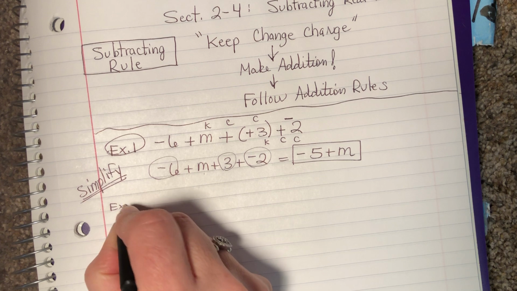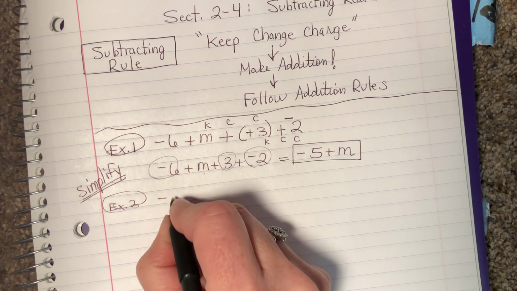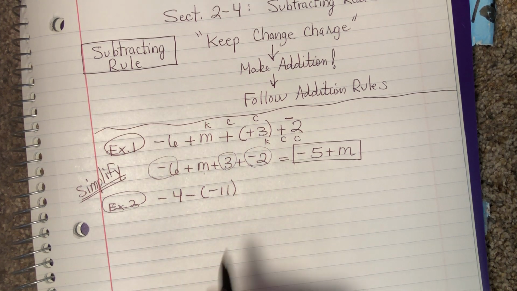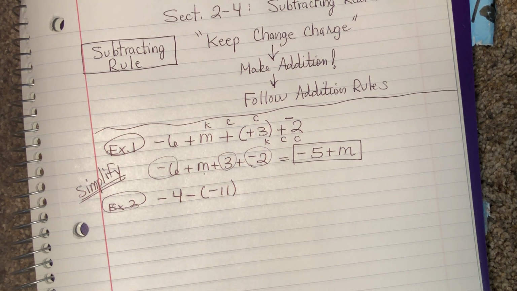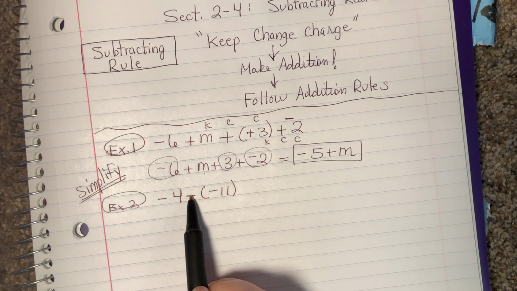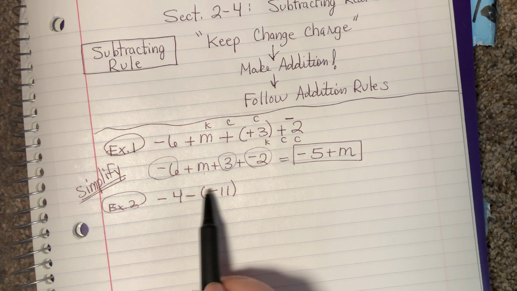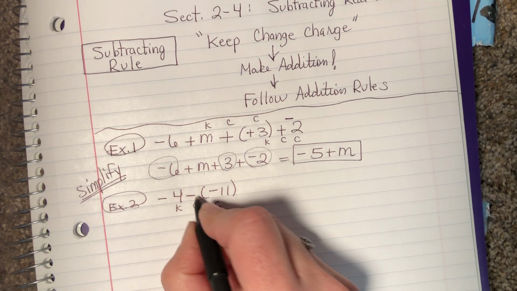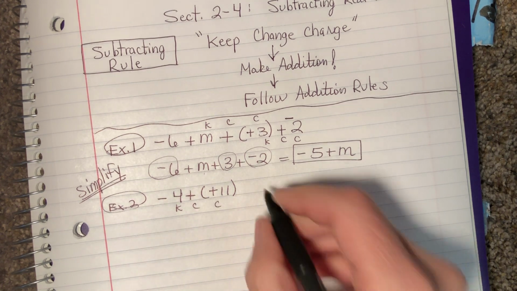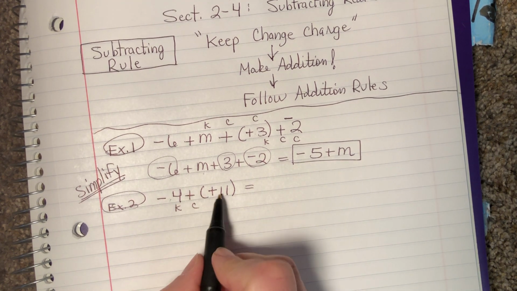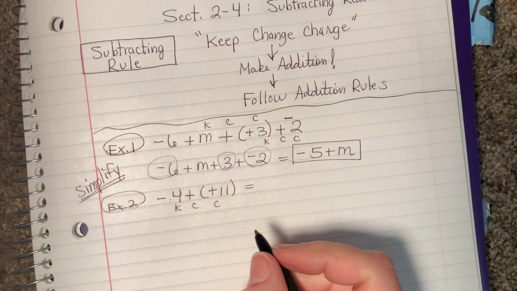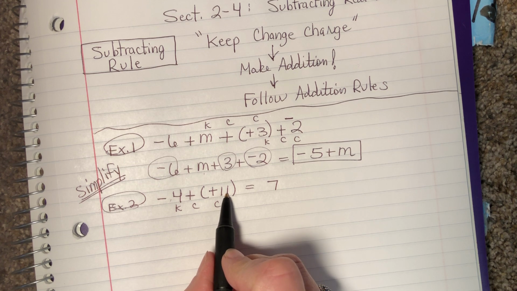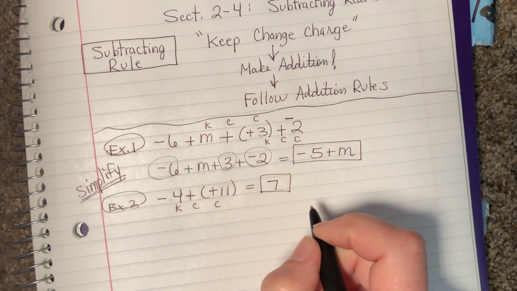Okay, example 2. -4 minus -11. Now the parenthesis doesn't have to be there, but a lot of times you'll see it because it's just a way of keeping this negative and this negative from touching, I think. All right, so keep, change means it's -4 plus 11. Signs are different, so I'm subtracting, and I get a 7. The bigger sign is the 11, which is positive, so positive 7.